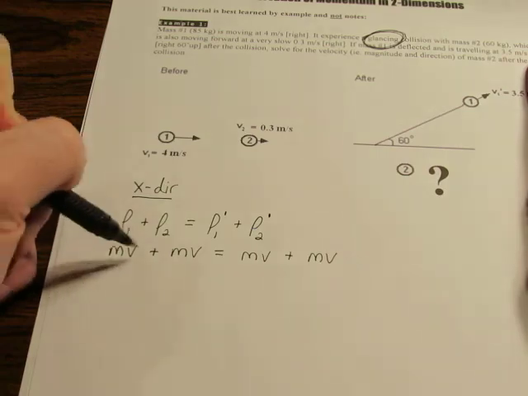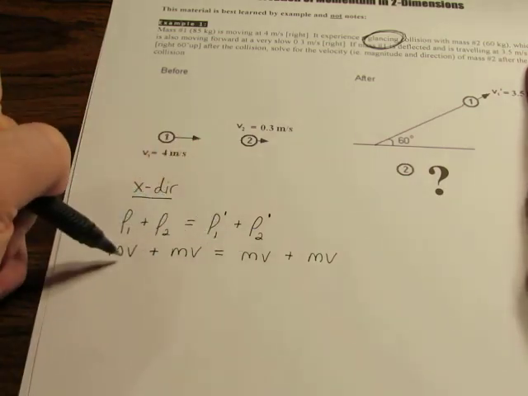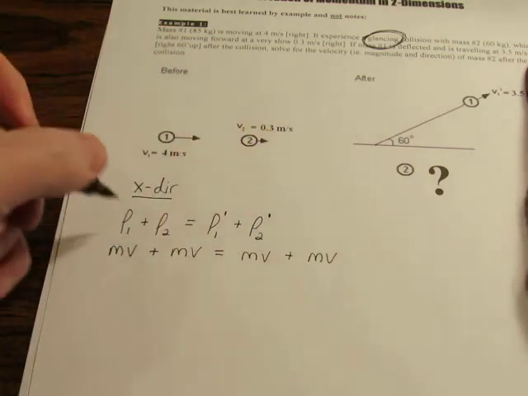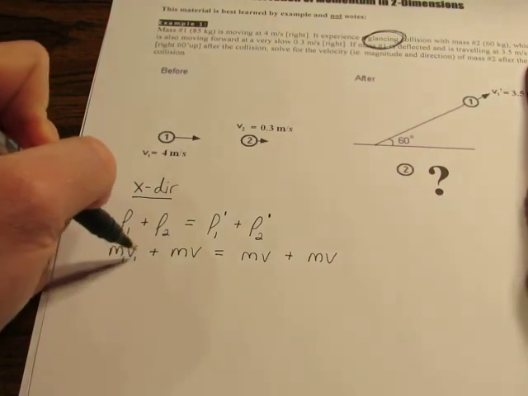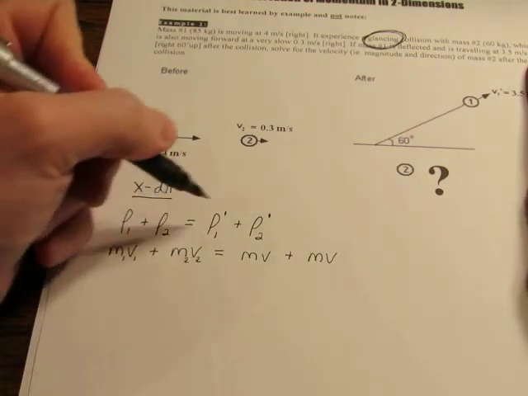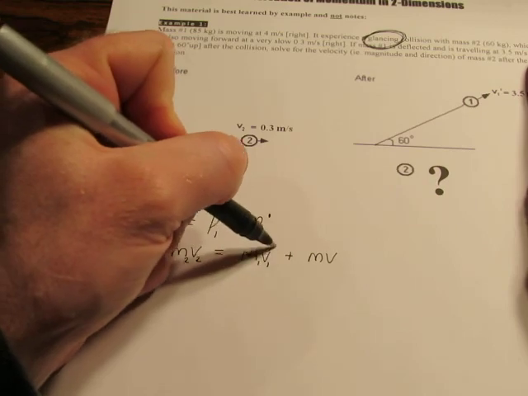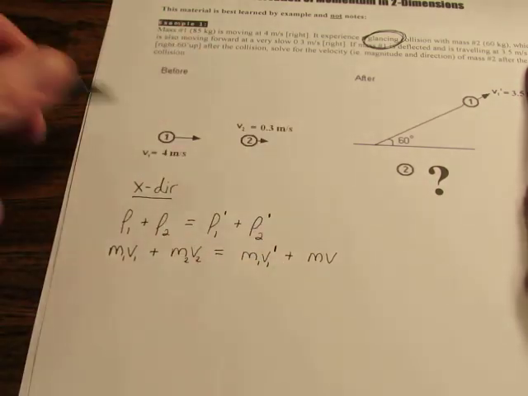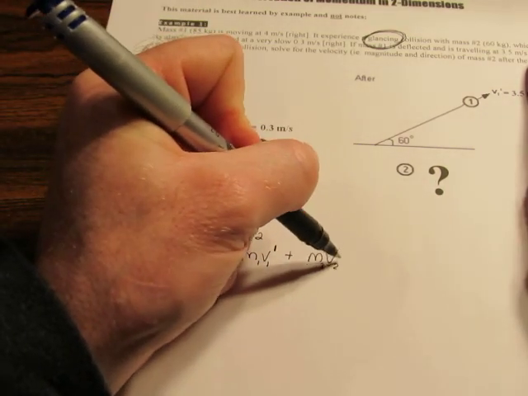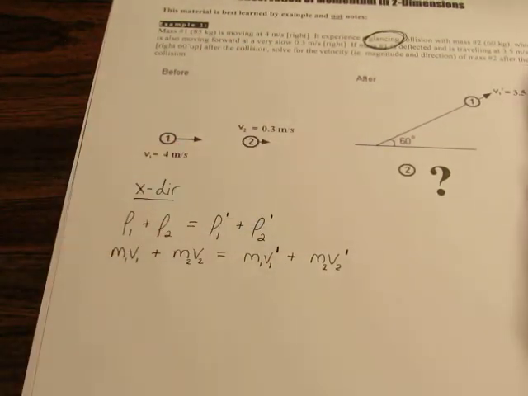And you want to label those so that you don't get confused as to what's what or cancel masses. That would be the worst thing to do. This is M1V1, M2V2. And then afterwards, M1V1 prime, because it's afterwards, and M2V2 prime. And all you're going to do is substitute into this formula.